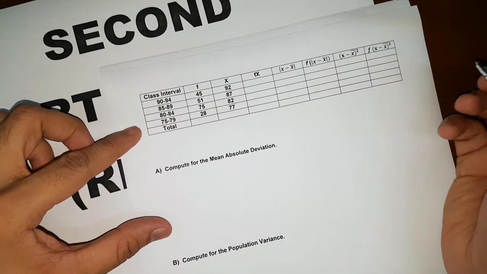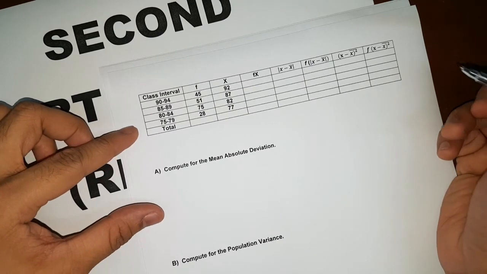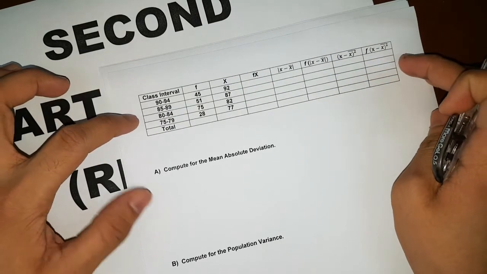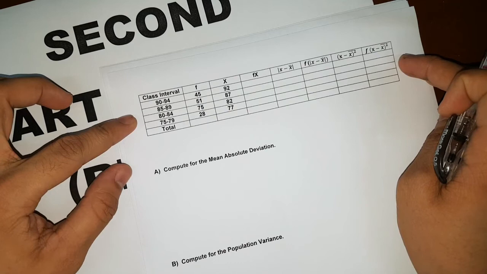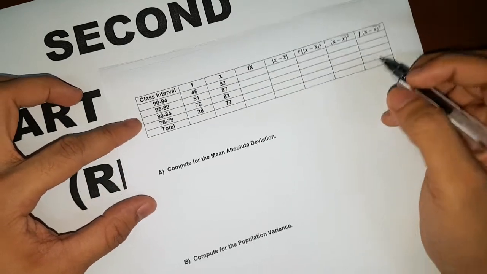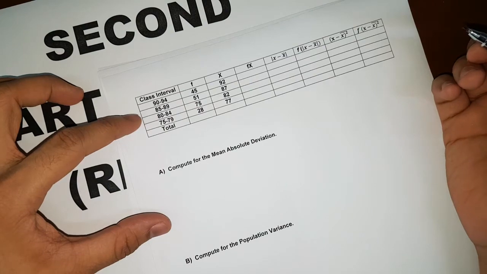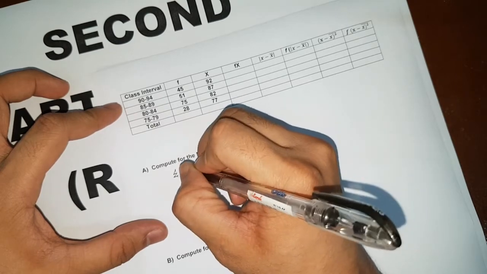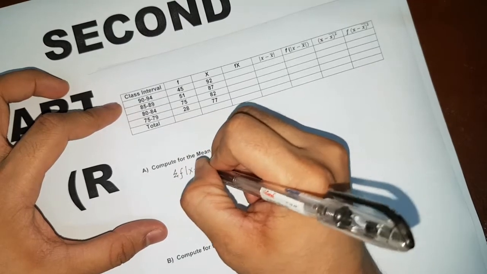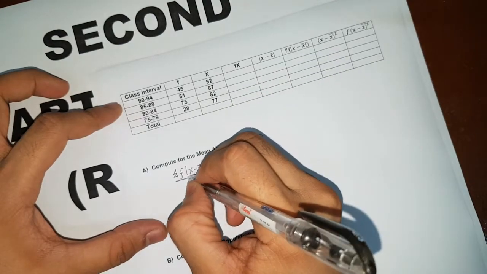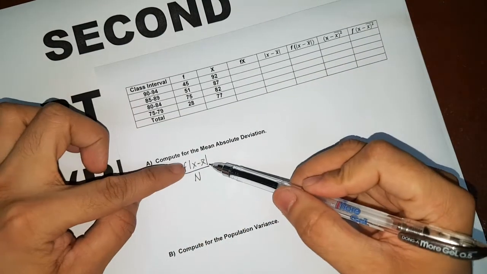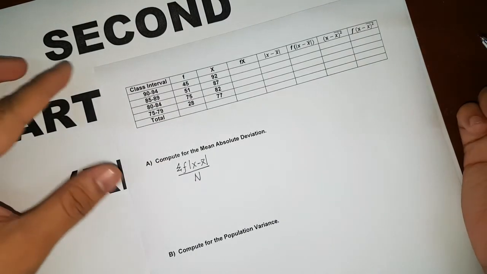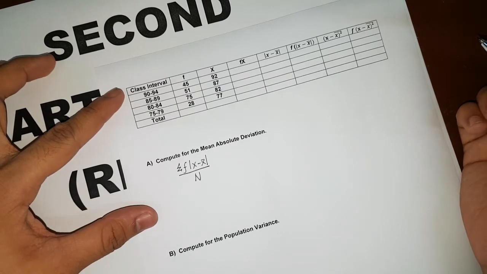So let's start with finding the mean absolute deviation of the grouped data. Since we have frequencies here, we are going to consider this data as grouped data. For the formula for the mean absolute deviation, we are going to use the summation of frequency times the absolute value of x minus mean, divided by n. When you take the absolute value, you take away the negative.